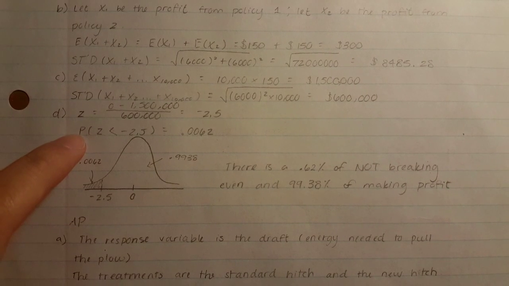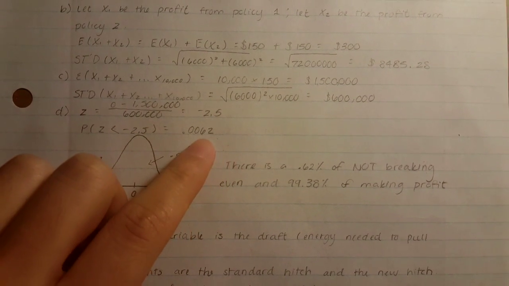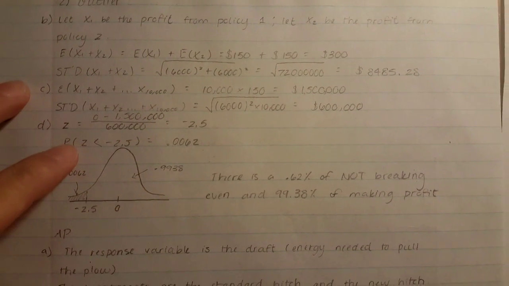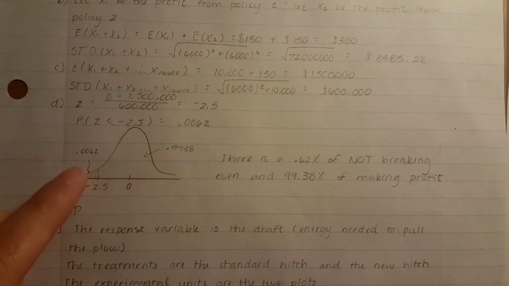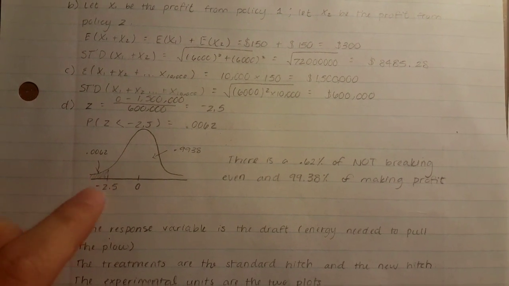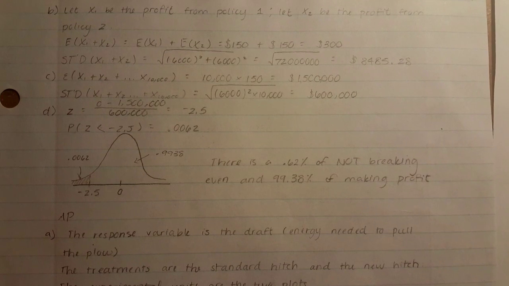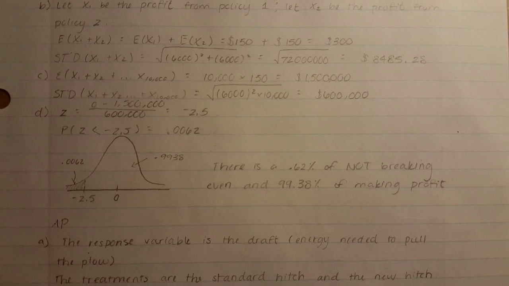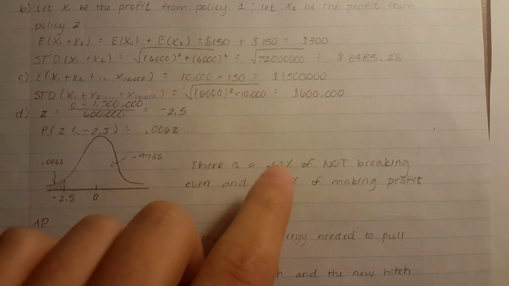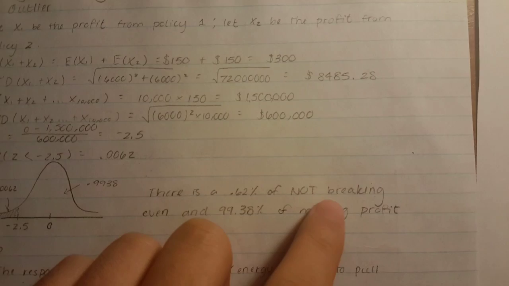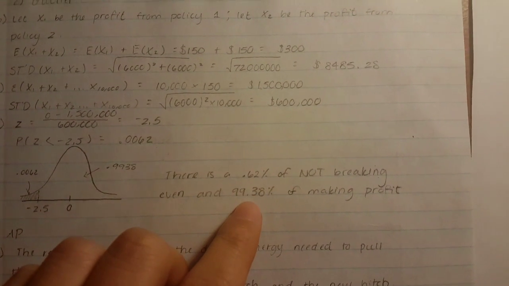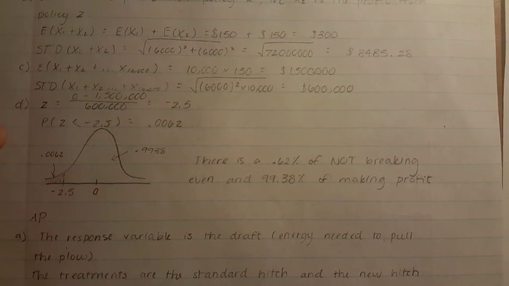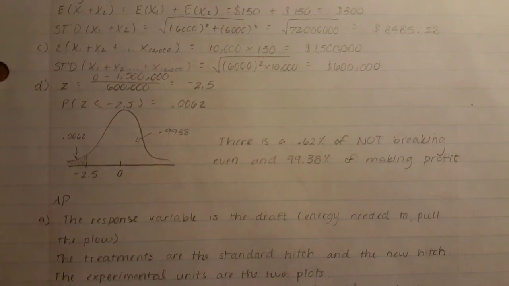The probability that z is less than negative 2.5 is 0.0062, which I found in the chart in the front of the book. So if you look at the picture, this little portion is the probability that the company will not break even. And therefore, there's a 0.62% chance of not breaking even, and a 99.38% chance of breaking even and making profit. So, yes, it is going to be very profitable.